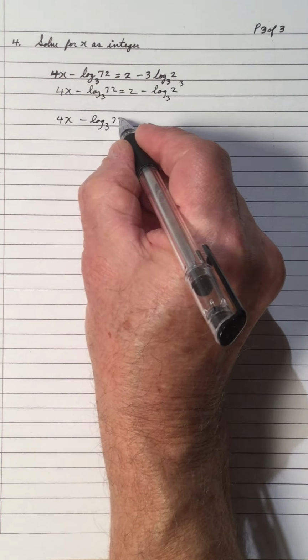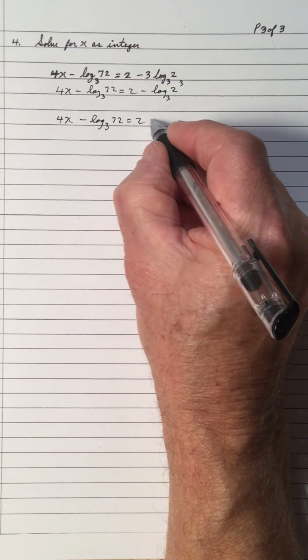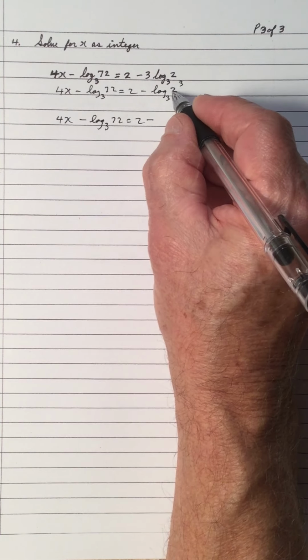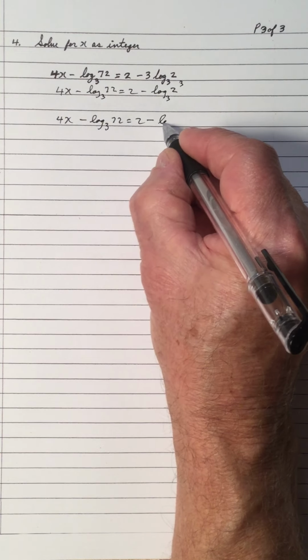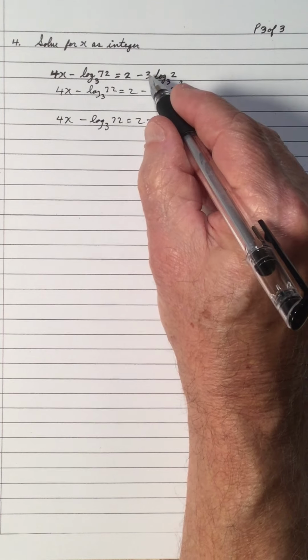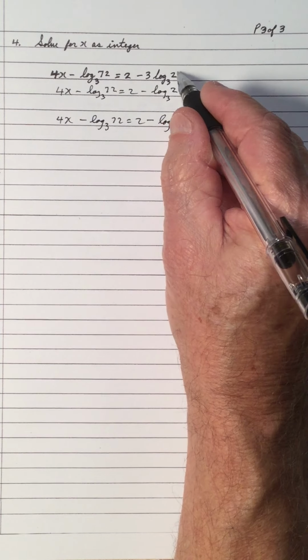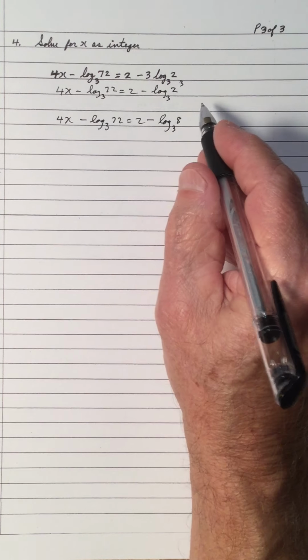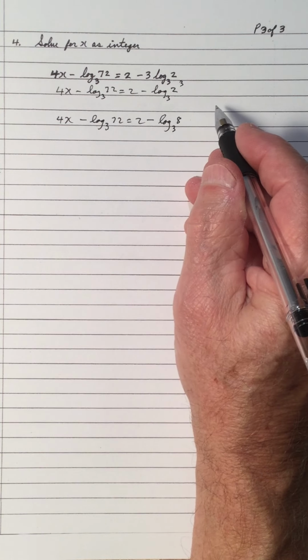Simplify. So this is the log of 2 cubed, so that's the log of 8 base 3. So we move the power up to the front, make it a 3, we got an 8. Now you notice you've got to find an integer.